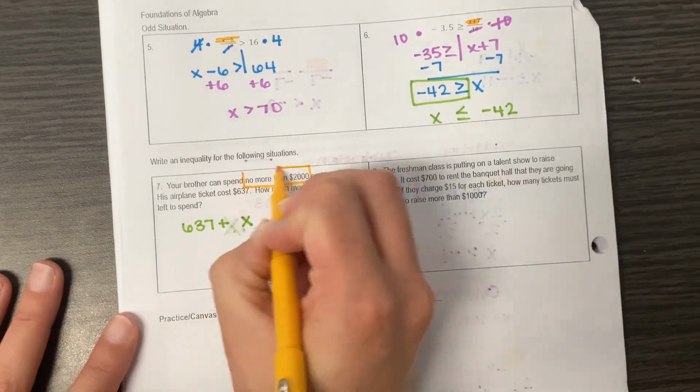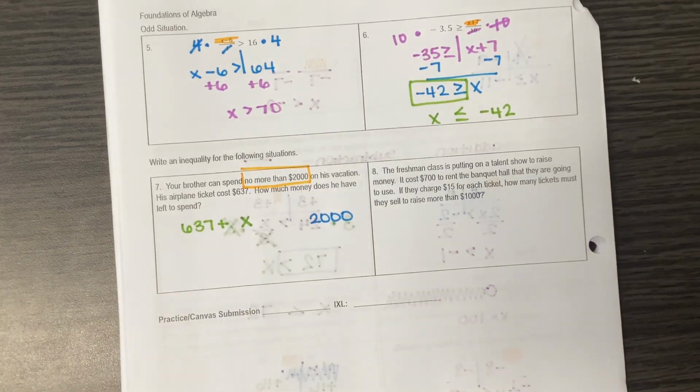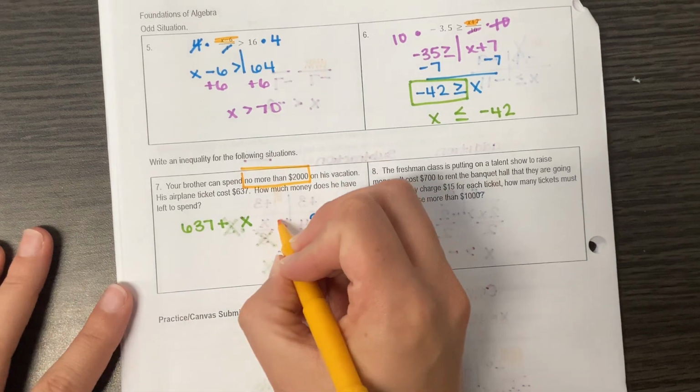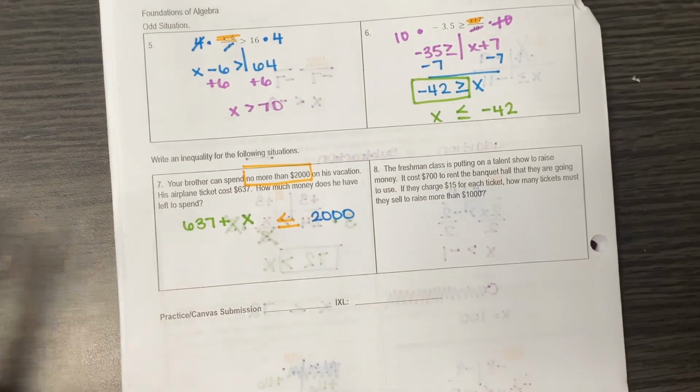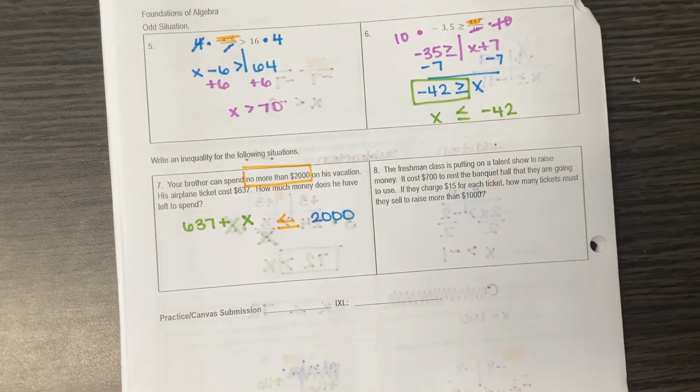No more than 2,000. Whenever I look at this, I always look at eating, like you always eat the bigger number. So if I don't want more than 2,000, 2,000 has to be my biggest number. But I'm okay with spending it. I can spend $2,000. I cannot spend $2,001.